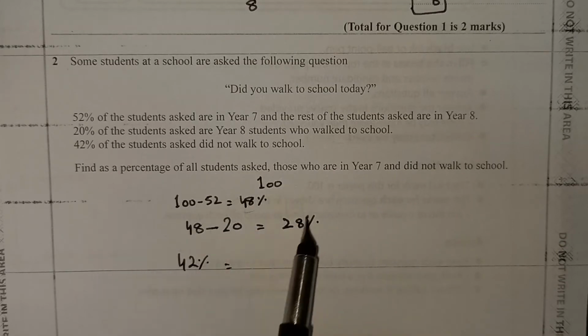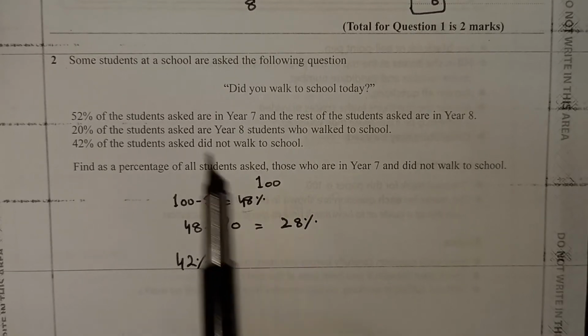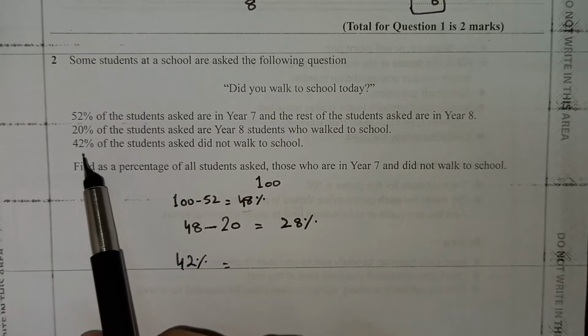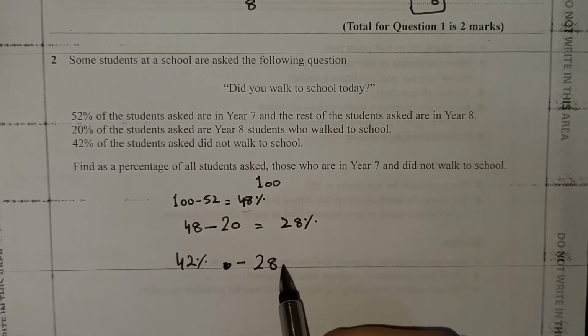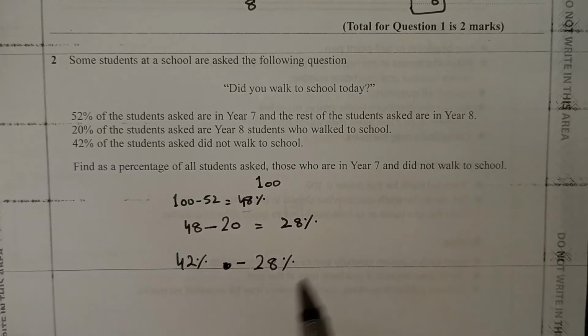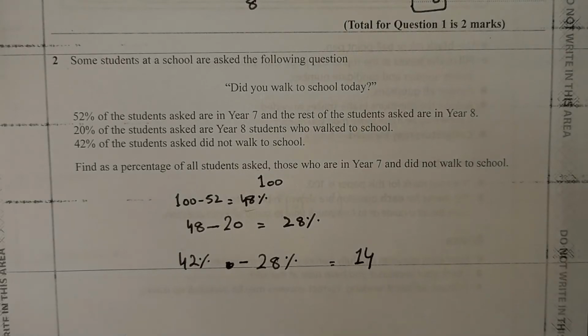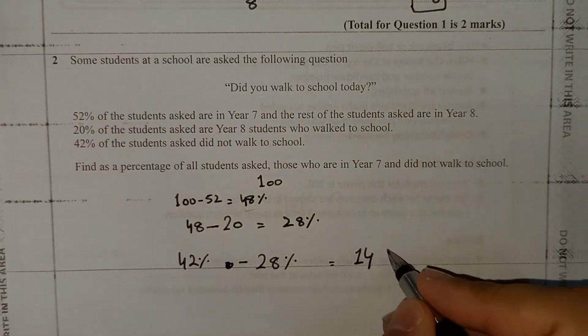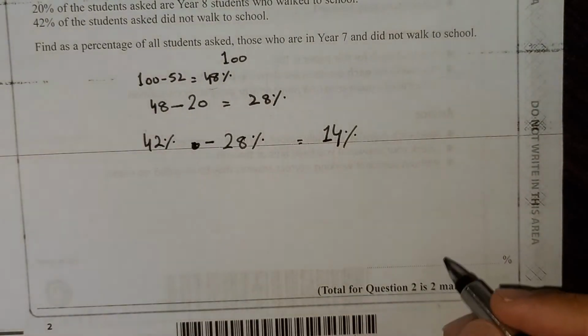Now we have those year 8 students who did not walk to school and the entire total who did not walk to school. So simply we are going to subtract year 8 students from the total and we get the remainder, which is about 14, I guess. You should always use your calculator to confirm your answer. And yes, it's 14% of year 7 students who did not walk to school. So we're just going to write it over here.